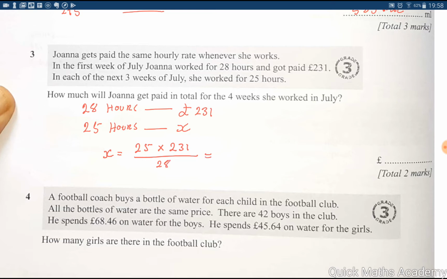Let me just do it: 25 times 231 divided by 28 is 206.25.